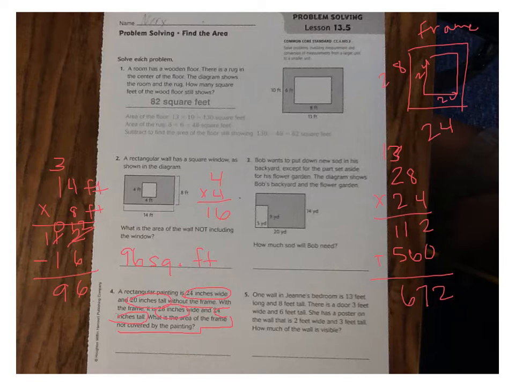Now we have to find that inner area. So we're going to multiply what two numbers? 24 times 20. I love 20 because it's 2 tens. And anytime you have a 10, you put a 0 at the end. So I'm just going to do 24 times 2. 4 times 2 is 8. And 2 times 2 is 4. Very good. Okay, so now I have 480 and I have 672.